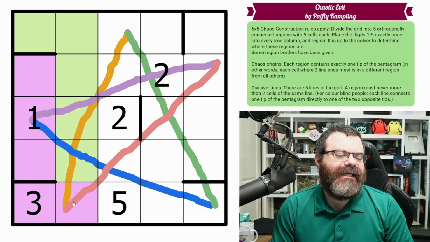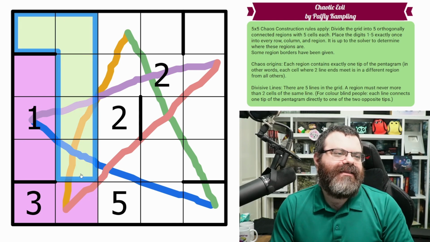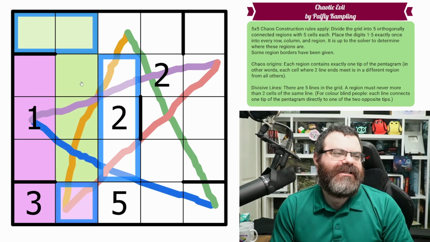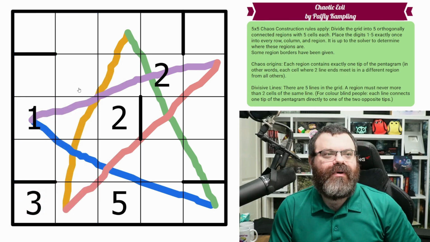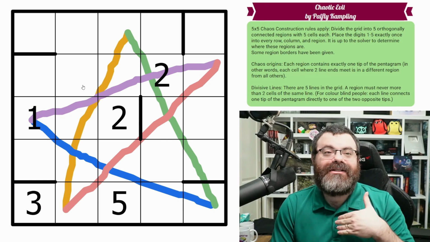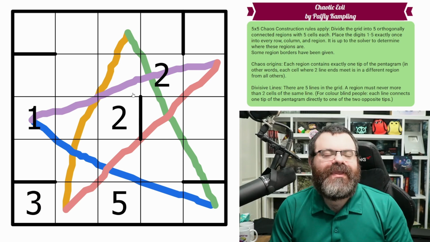You can't go diagonally. So the region is fully connected, and the region has the digits 1 to 5 once each as well. So if you're familiar with irregulars, it's like that, except you don't quite know where the regions are. It's up to us to logically determine where the regions are. Now, the rest of the rules will help us with that.